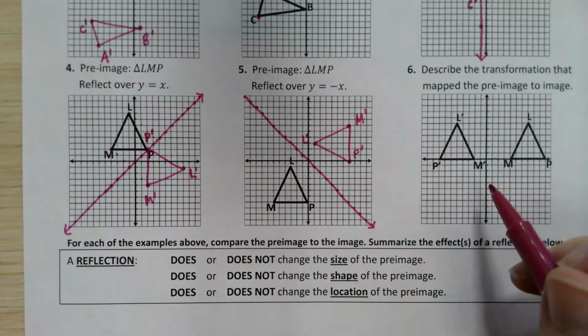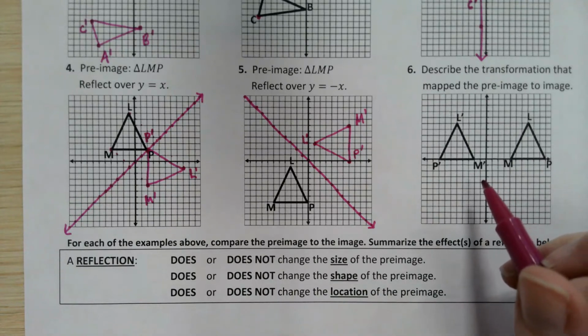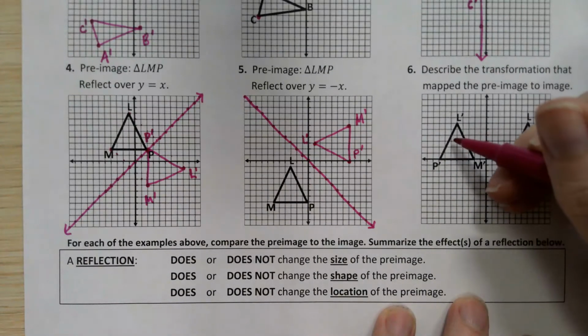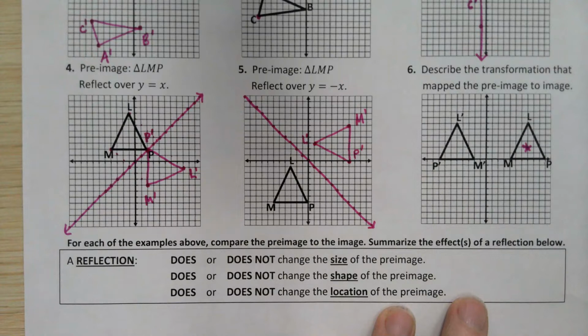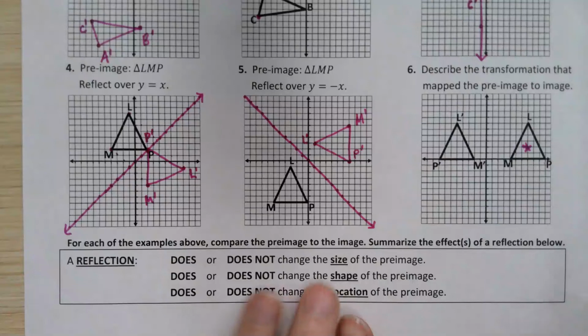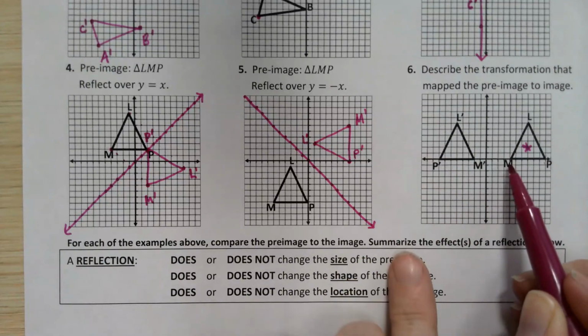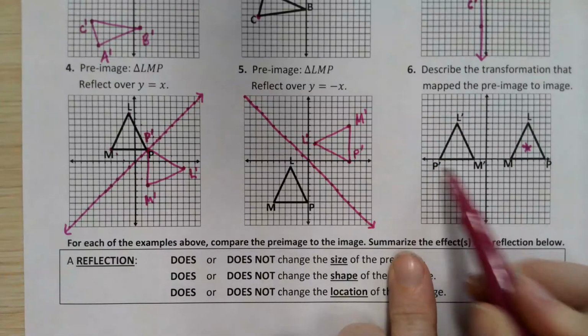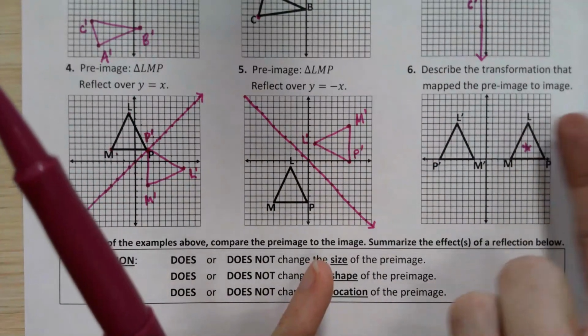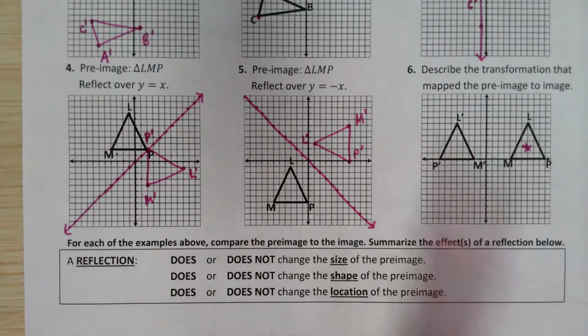All right, the last thing that we have to do here in terms of our examples is to describe what's happened. So there is a pre-image right here, the shape without the primes, and there's an image, and our goal is to describe what's happened. Now we can tell this is not a translation because if it was, M would have stayed on the left side of the shape, and instead M is flipping to the right side of the shape. So that means we're flipping this pre-image over to create the image. We just need to figure out what line we reflect it over.